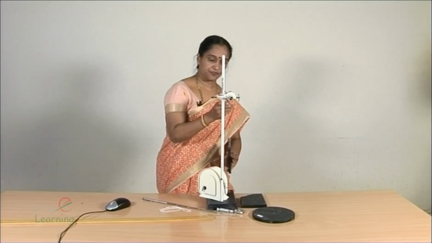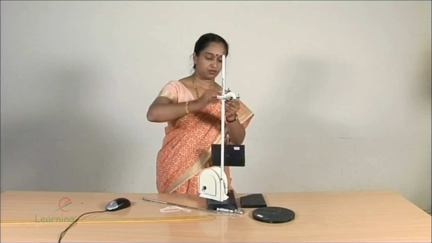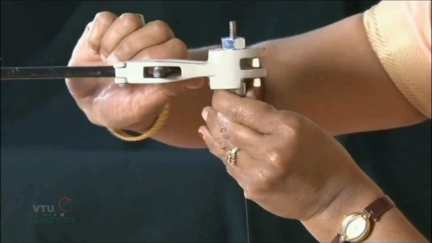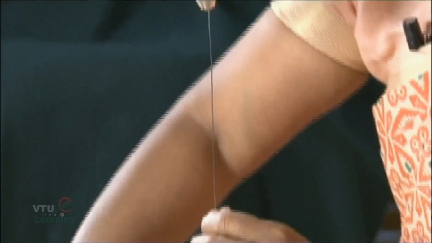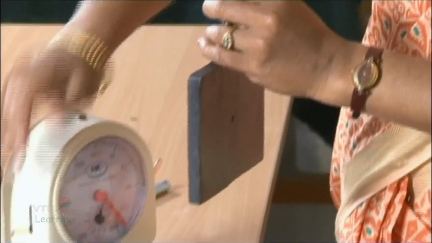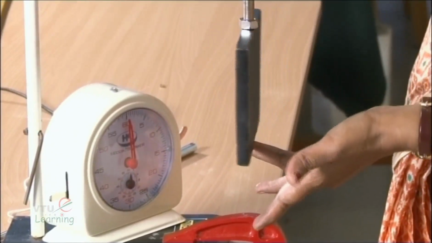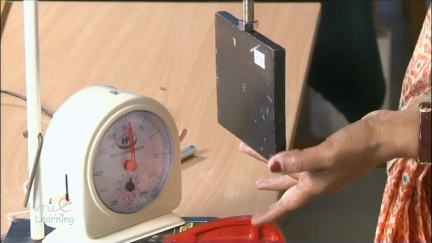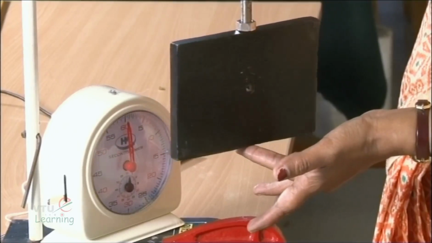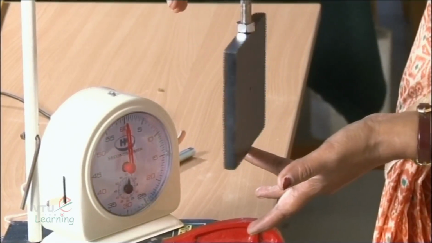Reset the timer and again note the time period for this particular setup. You can give a small twist and execute torsional oscillations.